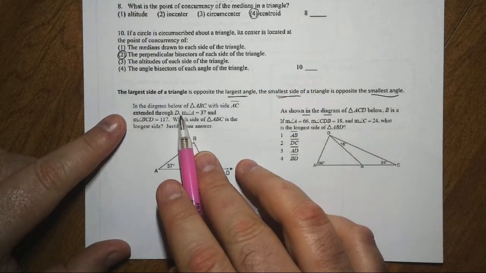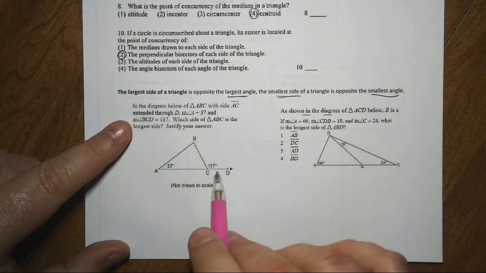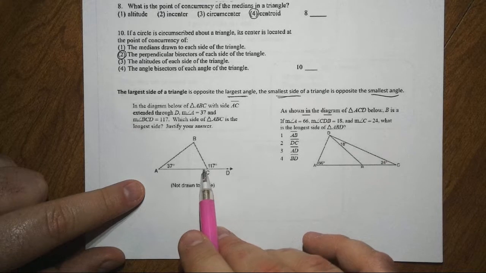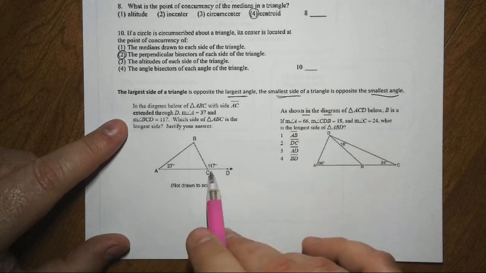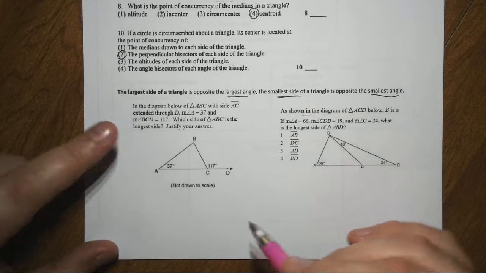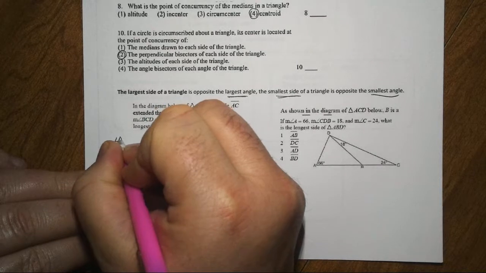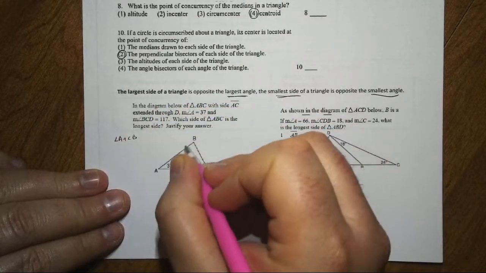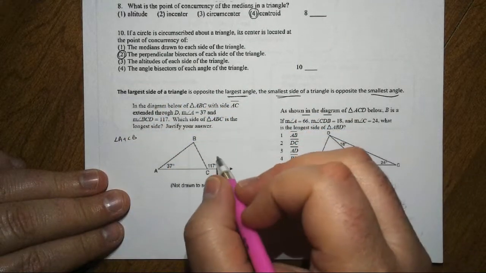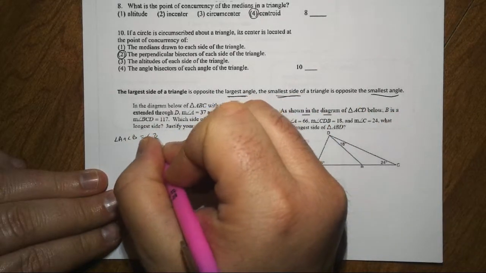So in the first question, the diagram of triangle ABC with side AC extends to D. This is also an exterior angle question. Angle BCD is 117. Which side of triangle ABC is the largest? Okay, so if you remember, the exterior angle theorem says that angle A plus angle B, these are called the remote interior angles, has to add up to equal angle BCD.